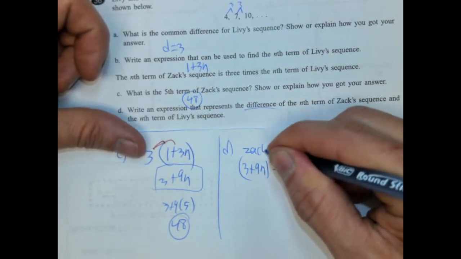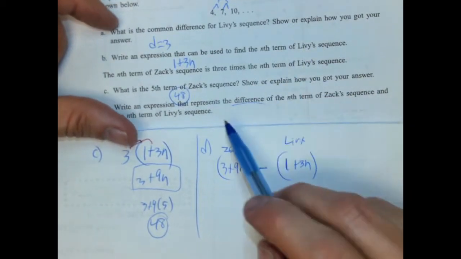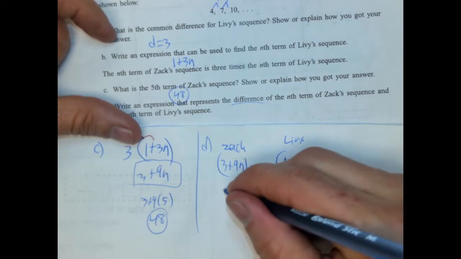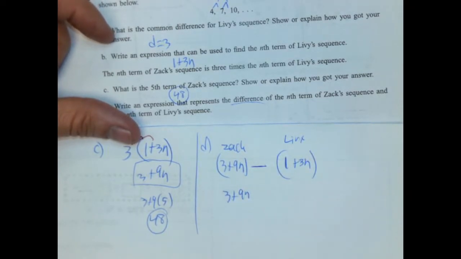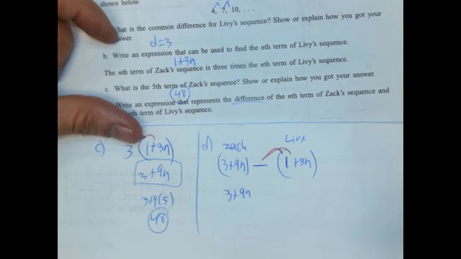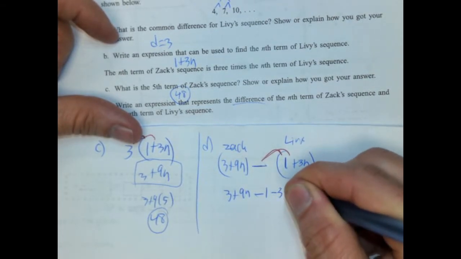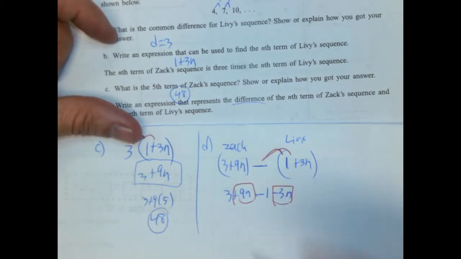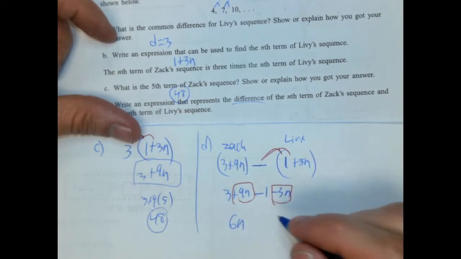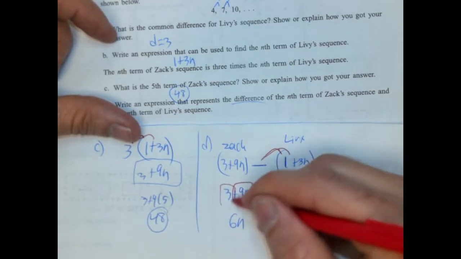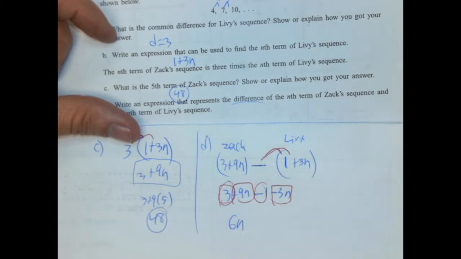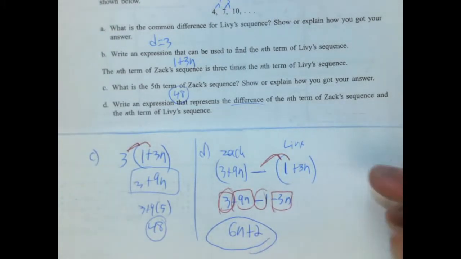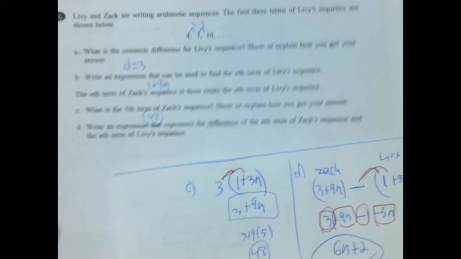That's Zack. So there's a few things going on with this problem. They want you to understand that the difference is actually subtraction. So we're going to subtract Livy's from Zack's. So 3 plus 9n, we need to distribute this negative sign here. Minus 1 minus 3n. So 9n minus 3n is 6n. And 3 minus 1 is going to be 2. Positive 2. This best represents the difference between the two terms. Ooh, that's a spicy question.